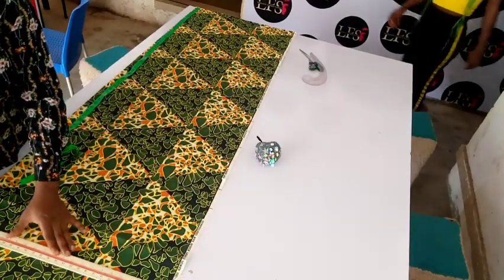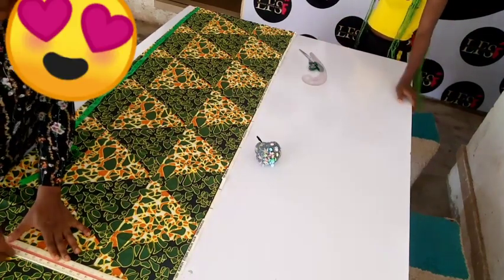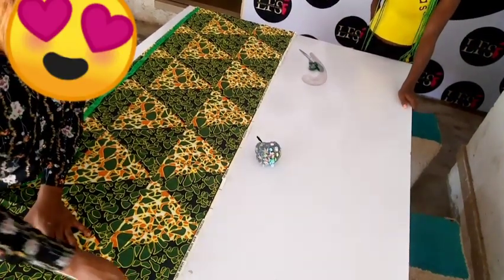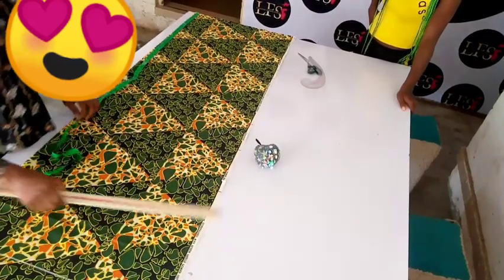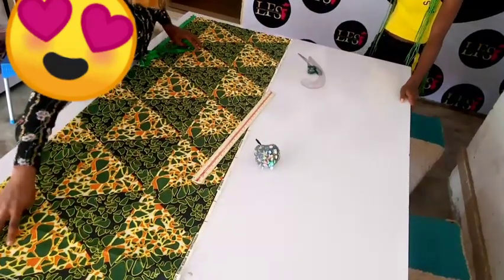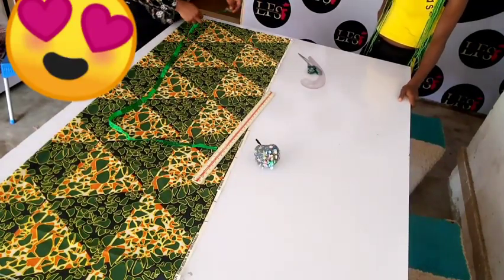So guys, yeah, it's me. The first thing I'm just doing here is to bring out my length. Okay, your length is very important. Here I'm just drawing out the length, how long I want my kaftan to be.